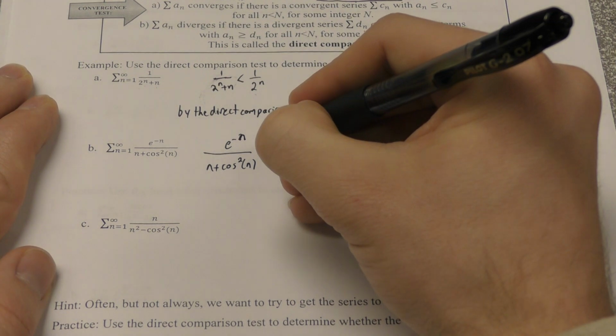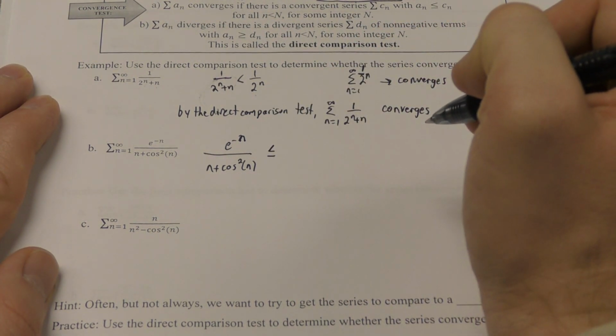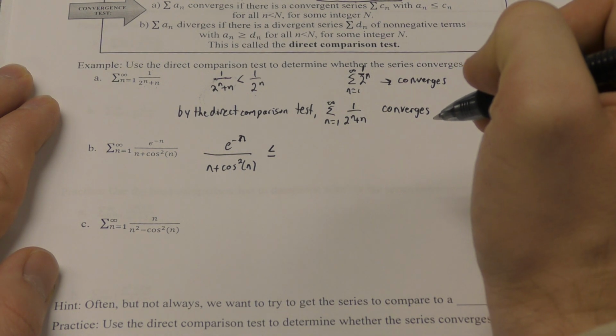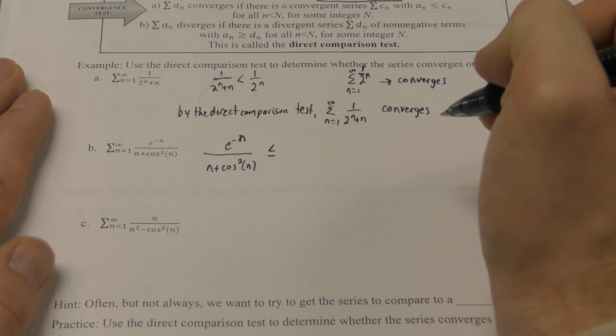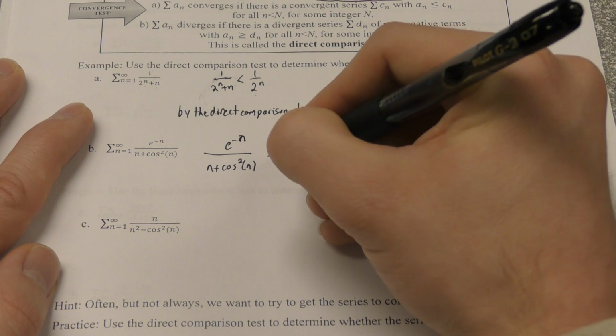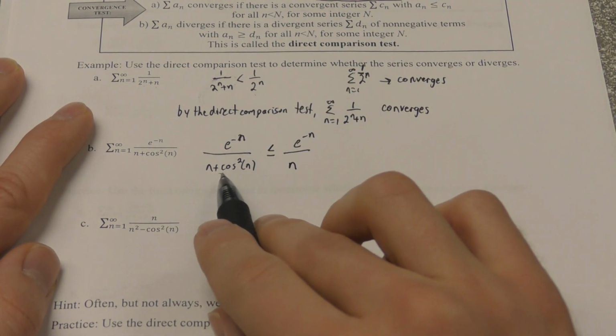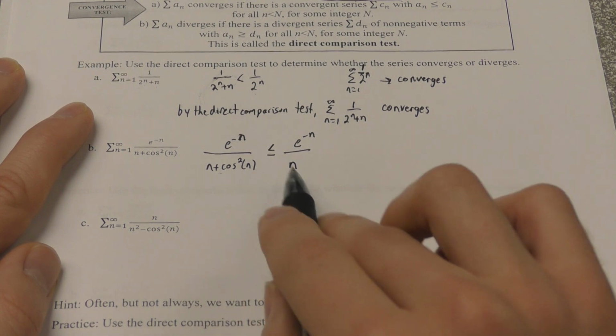Well, this is going to have to be less than or equal to e to the negative n over n, right? Because over here I'm adding cosine squared, which is adding some number to the denominator, making the denominator bigger than this one.